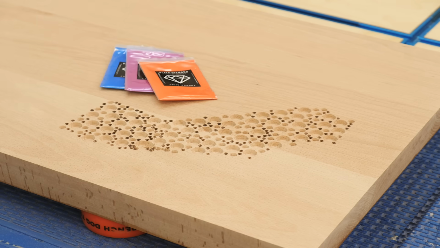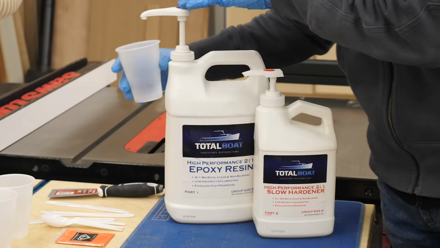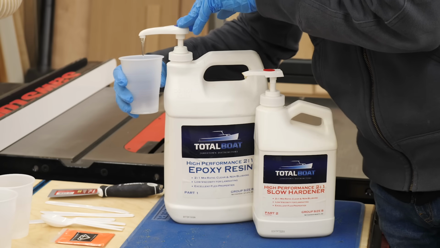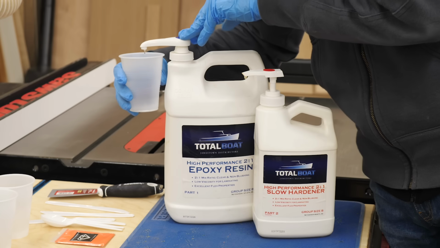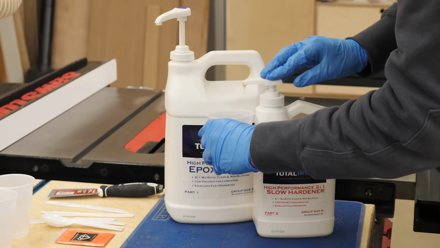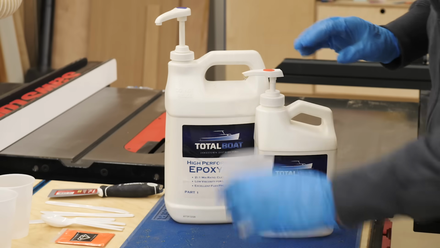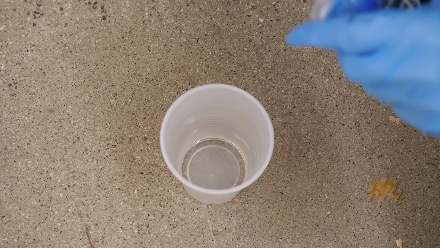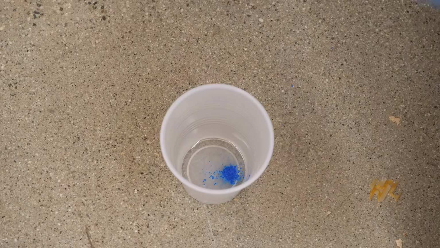For the epoxy, I'm using TotalBoat High Performance, which is a 2-to-1 ratio. So you can see here I'm being really careful to get just the right amount in each of my little cups. And this is easier for larger pours because you can just use their cups with measurements on the side to make sure that you have the right mix. But that wasn't really an option for me because I just wanted really small portions. Alright, enough stalling. Let's pour.